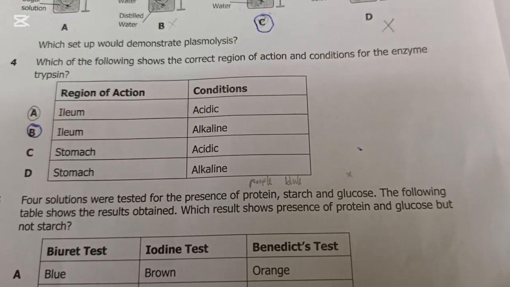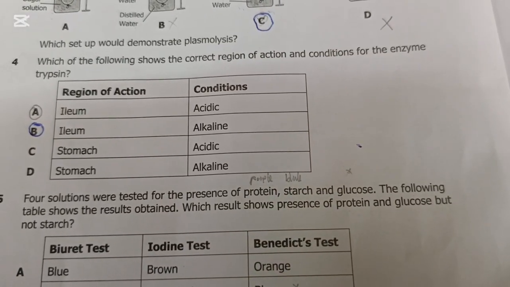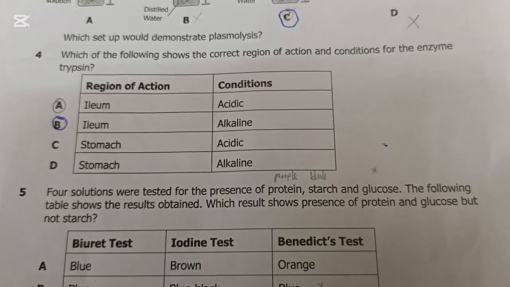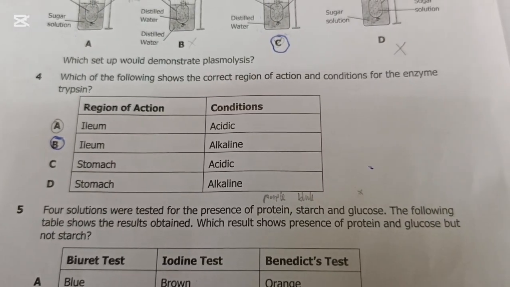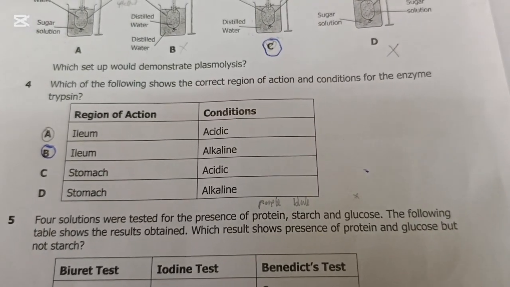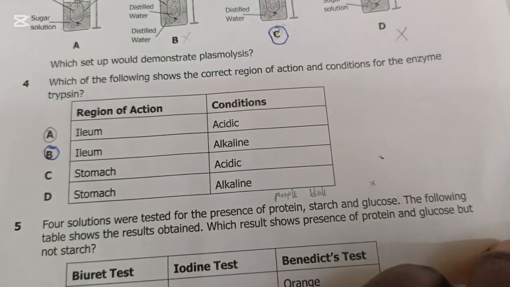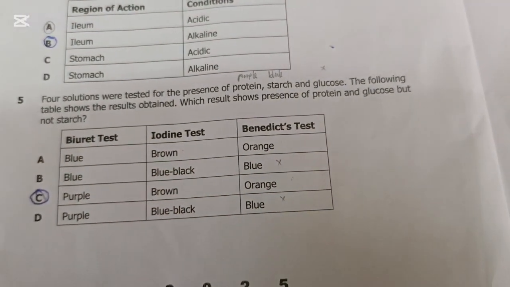Which of the following shows the correct region of action and condition for the enzymes? We have region of action and condition. So the region of action here is the ileum and alkaline. That is B. Okay. So we come to question 5.